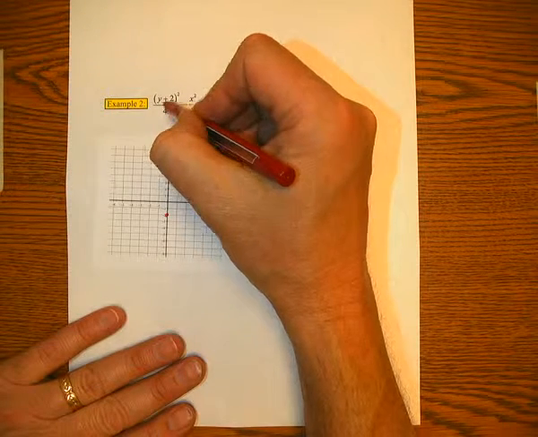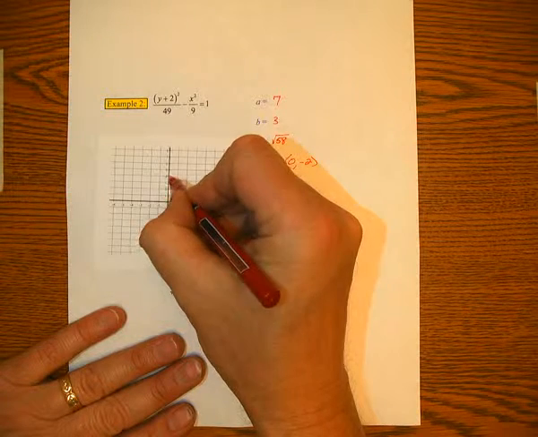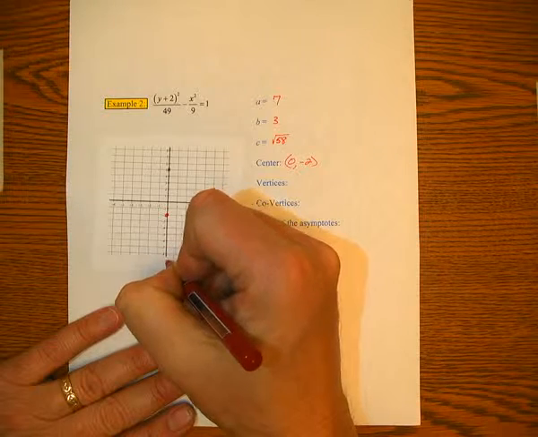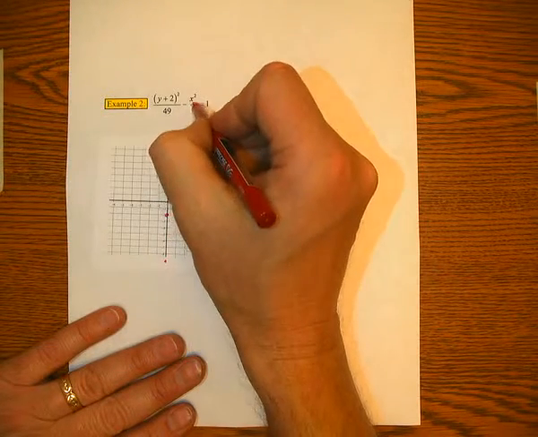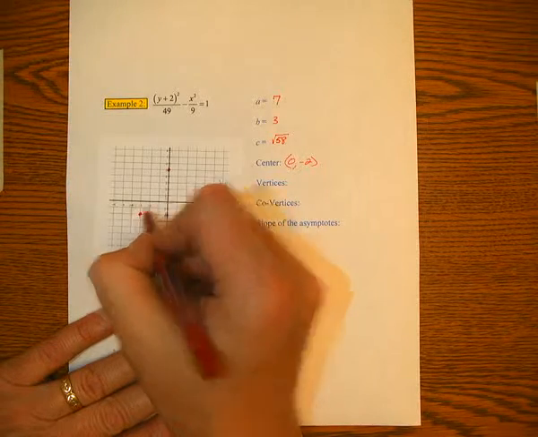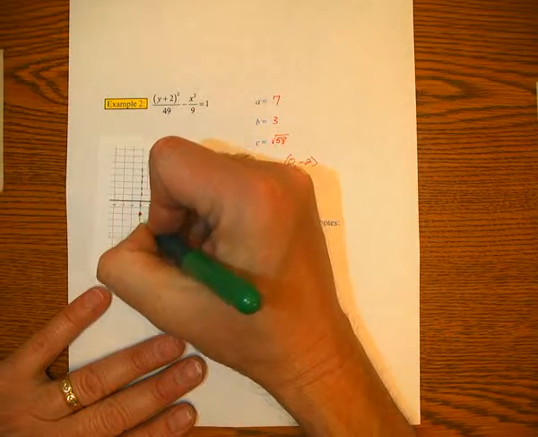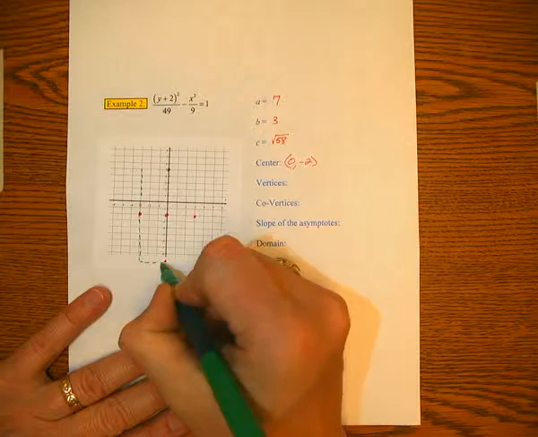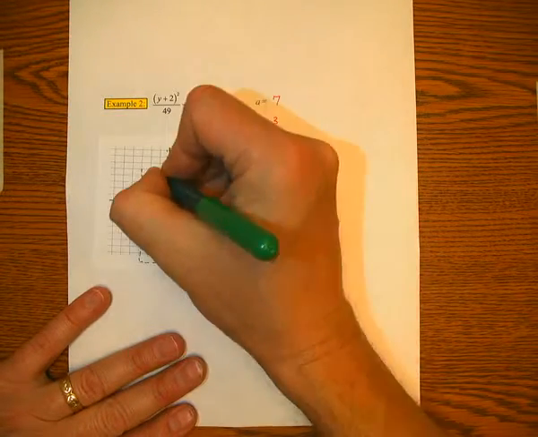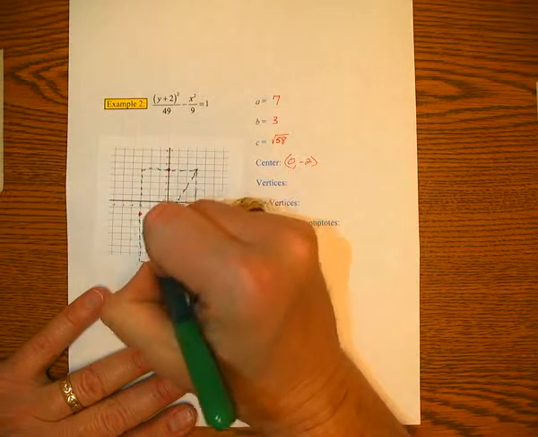We go 7 units in the Y direction. So 1, 2, 3, 4, 5, 6, 7. 1, 2, 3, 4, 5, 6, 7. And 3 units in the X direction. 1, 2, 3, 1, 2, 3. Your next step is to draw your box, going through those points. And after you draw your box, you're going to go ahead and draw the asymptotes while we're at it.